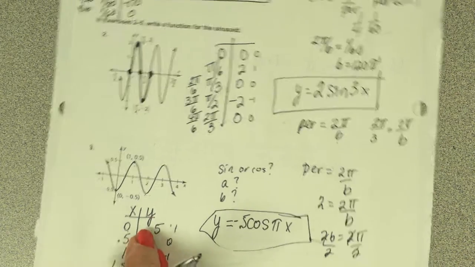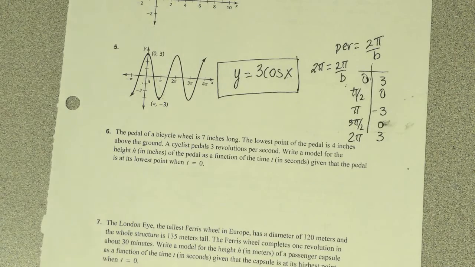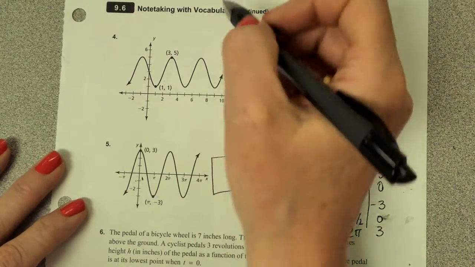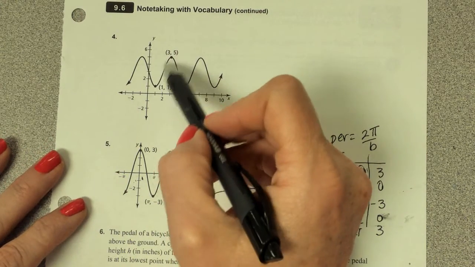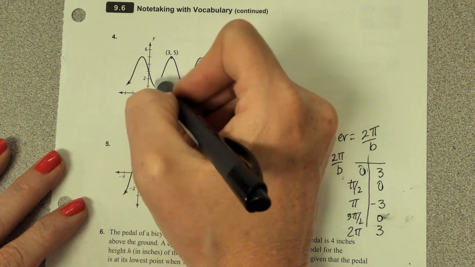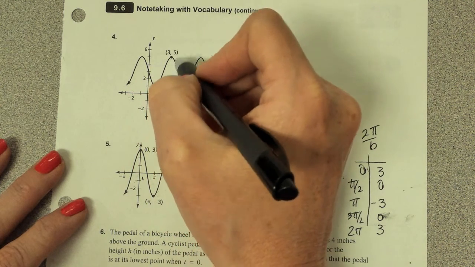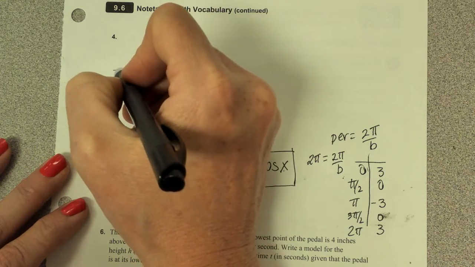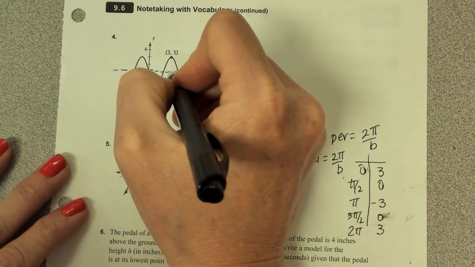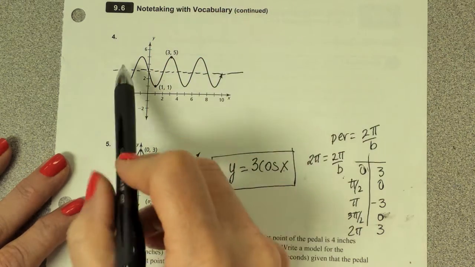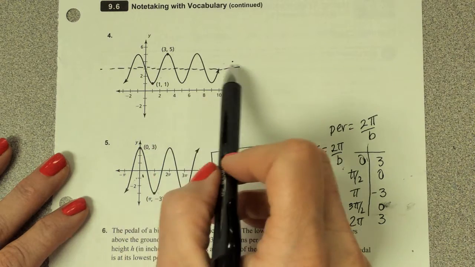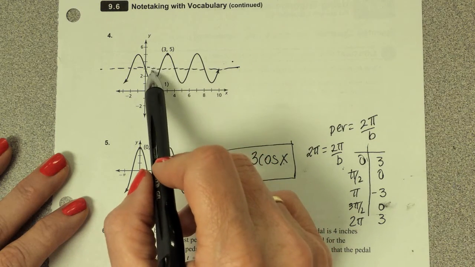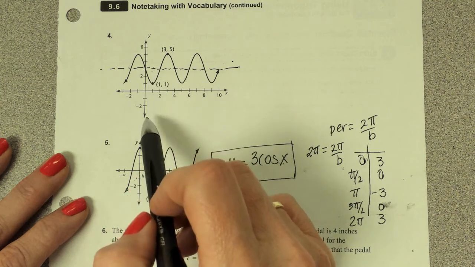All right, now let's go back and do that tougher one, number 4. The first thing I always like to do with these shifts is I like to find the middle of these. So what's in the middle of 1 and 5? 3. I like to go like this. Because really that's like my new axis. It's called the sinusoidal axis. It's basically just our shift up or down. That's what that is. Okay?